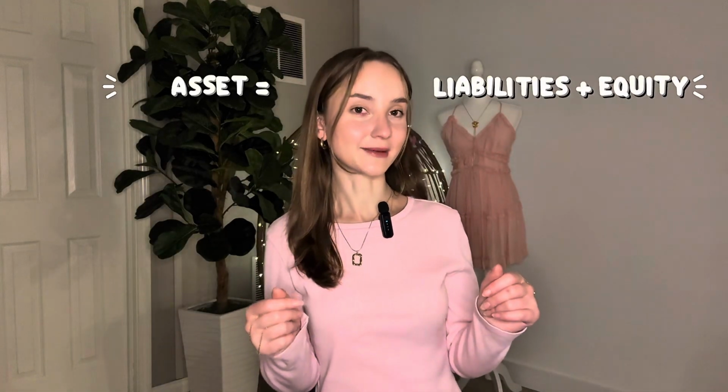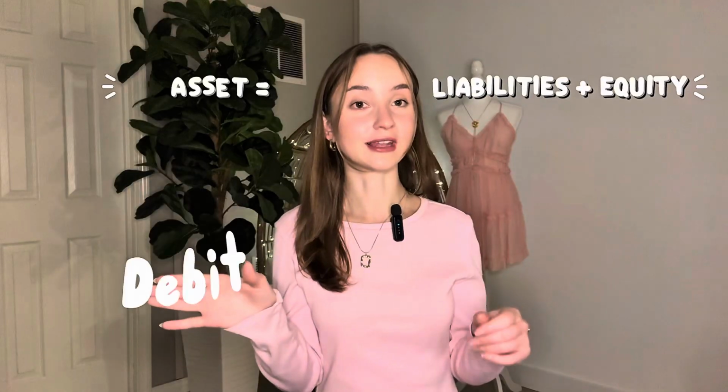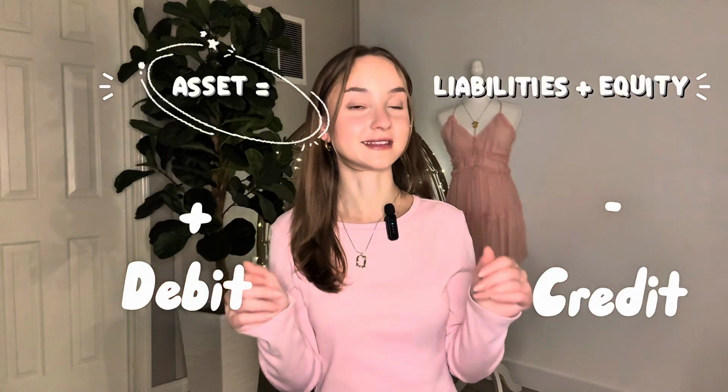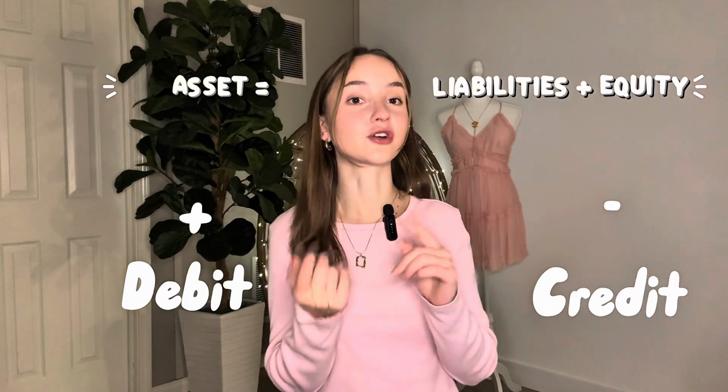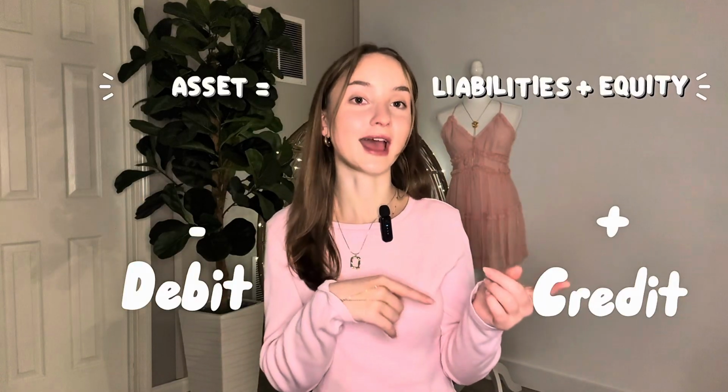This equation is like a mirror. Imagine if you wrote debit on the left and credit on the right of your asset side. Now fold it across the equal sign, and then your debit and your credit are going to switch on the liabilities and equity side.